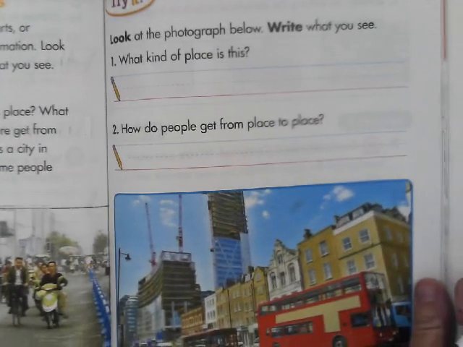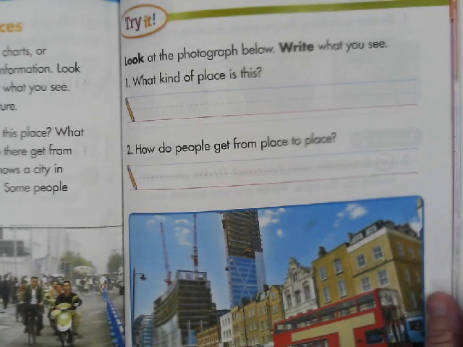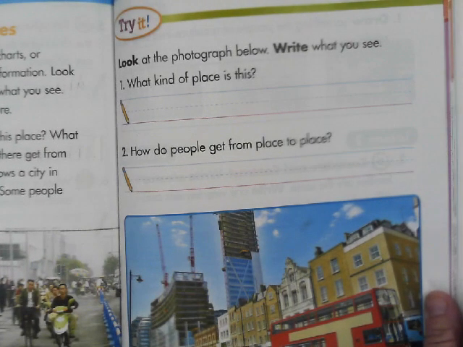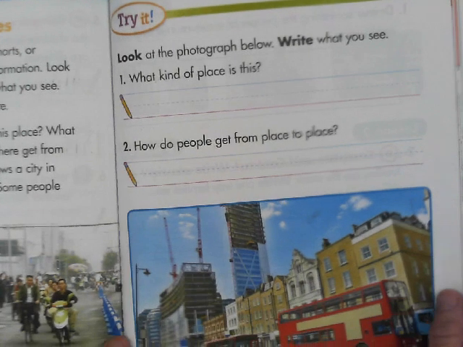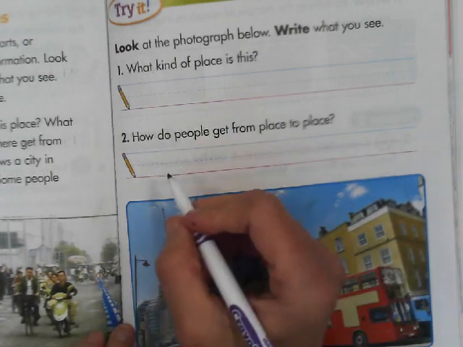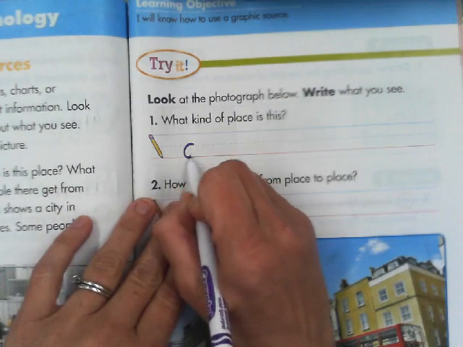All right, so let's try it. Look at this photograph below. Write about what you see. What kind of place is this? So let's take a look. Do you think this is a farm? I don't think so either. I think this place is a city. Let's write city together. City.